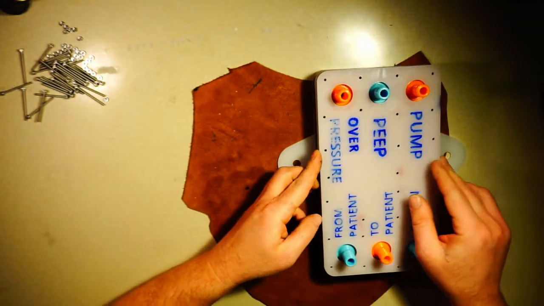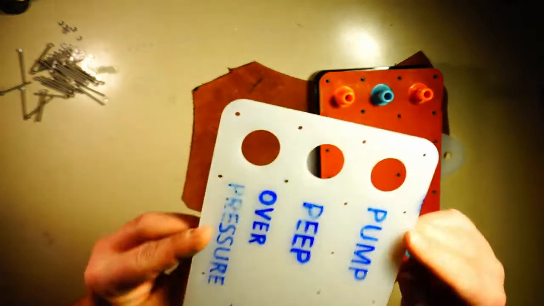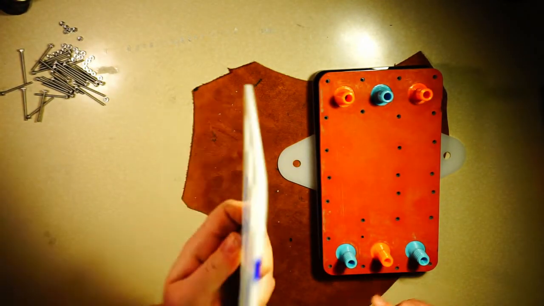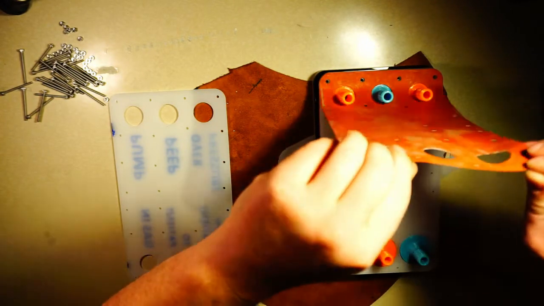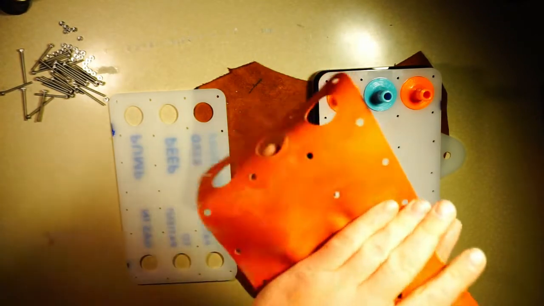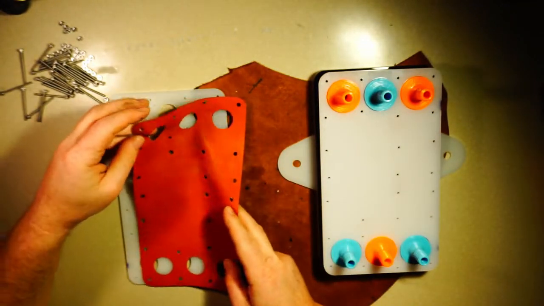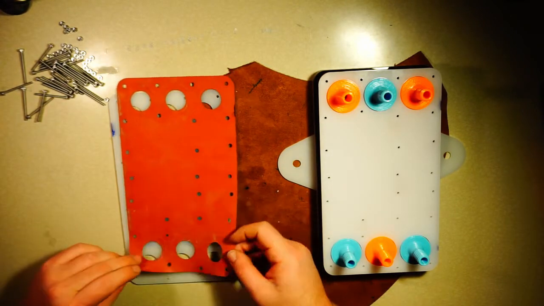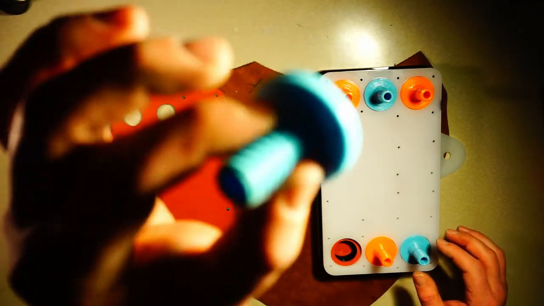Okay. So the first thing we have, oops, they're a little stuck. Break them apart. Okay. So the first thing we have is the faceplate. This just holds these ports in place. I'm going to flip it over here. The next thing is we have a silicon gasket. All of these silicon gaskets are 0.5mm thick silicon. They can be easily sterilized. Let's try and keep these in the same direction. Okay. Then we have these ports here.